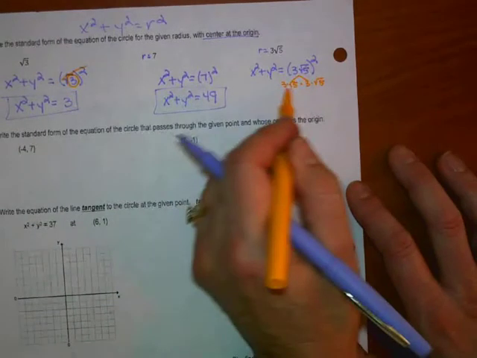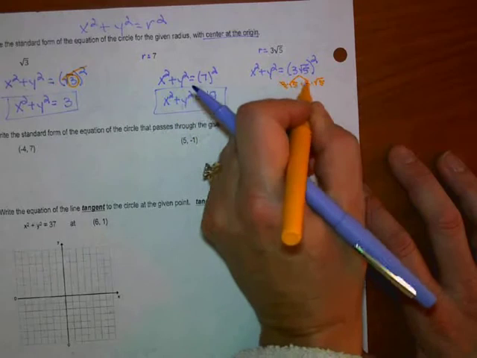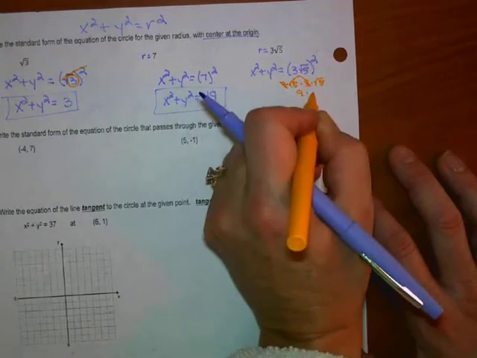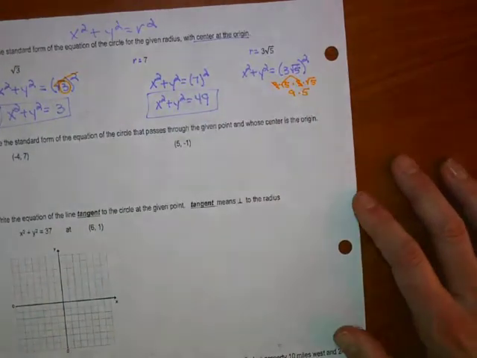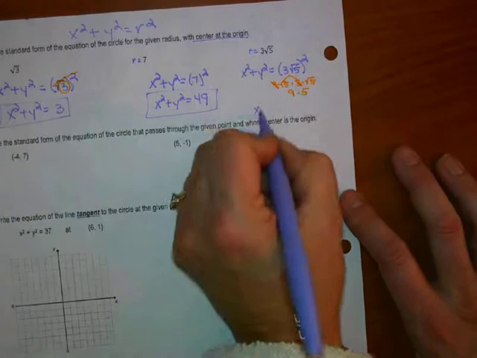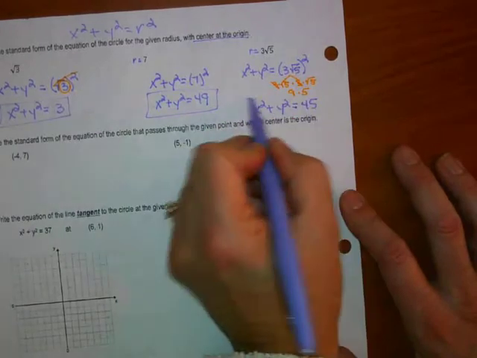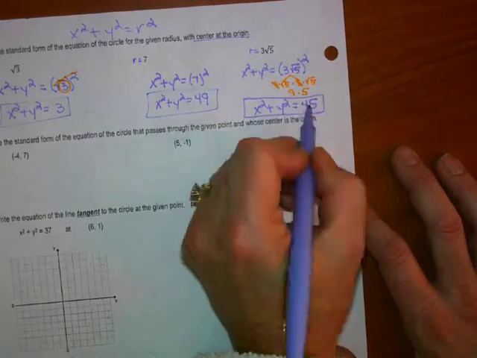So you can just multiply the numbers together. 3 times 3, which is 9. And the square root of 5 times the square root of 5 is 5. So I'm going to write my equation as x squared plus y squared equals 45. This is r squared. It's that squared.